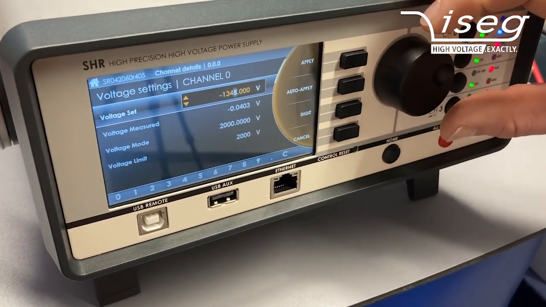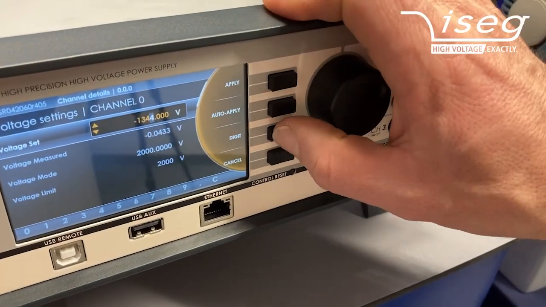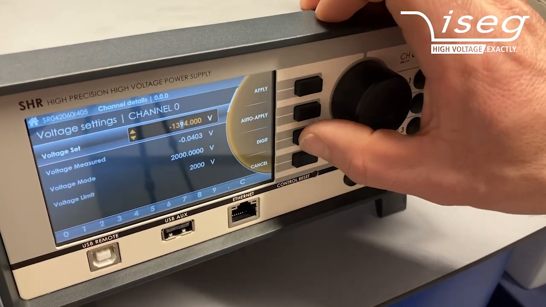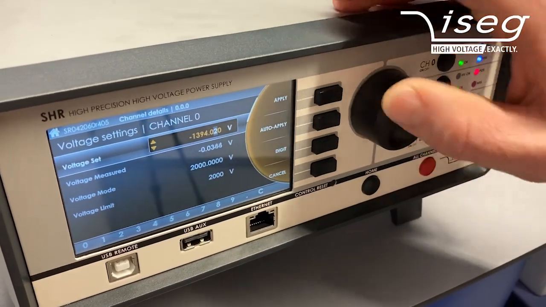But I can also change the voltage using the rotary button. Up and down again, I can change the digit where I'm modifying the voltage, so to very big values or also small values like millivolts.